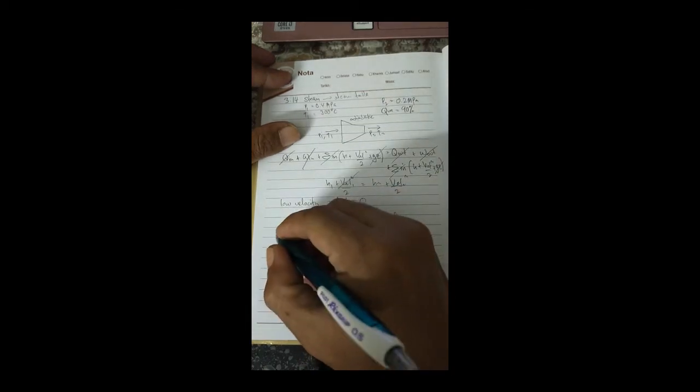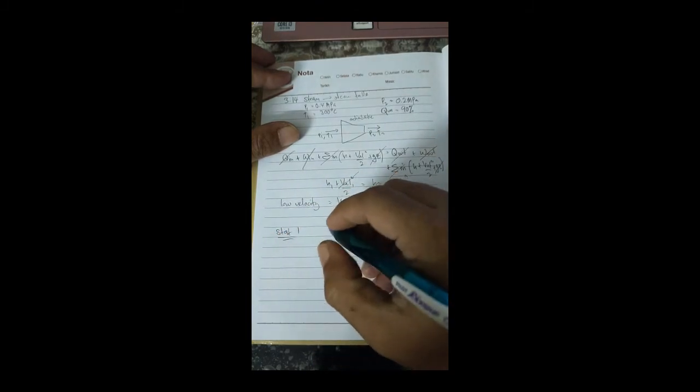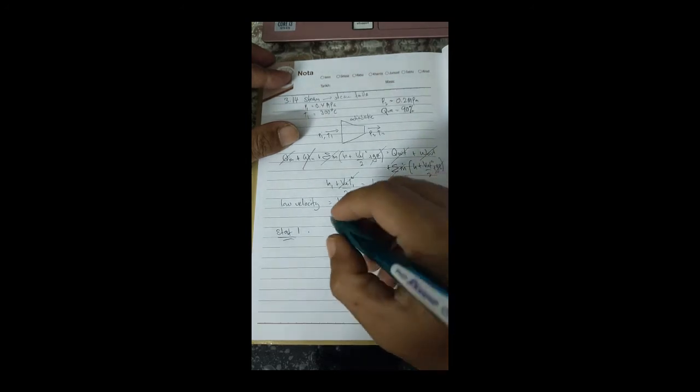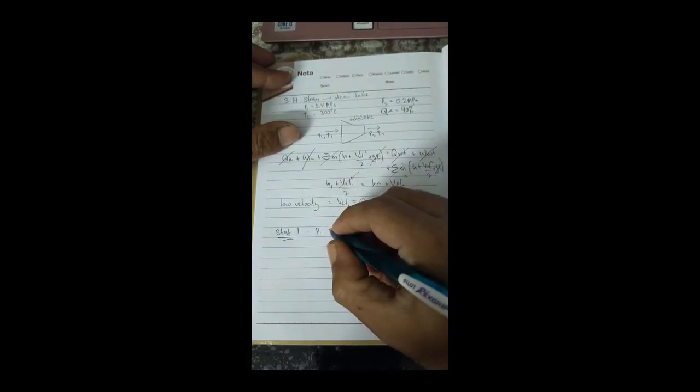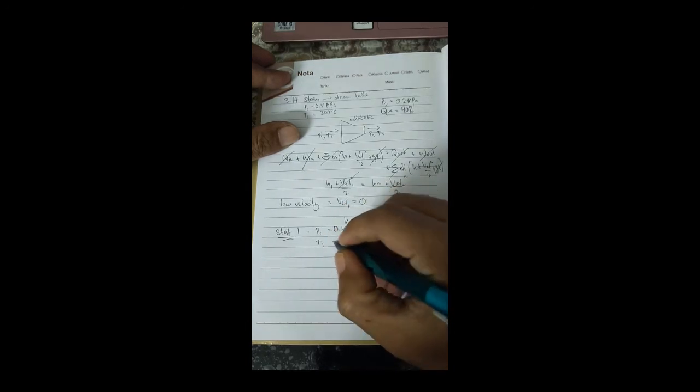Alright, okay, so from here we need to find, what the question asks is, the exit velocity. So we need to determine what is your velocity V2. So at state 1, we are dealing with steam. So P1 is 0.4 MPa and T1 is 300 degrees Celsius.